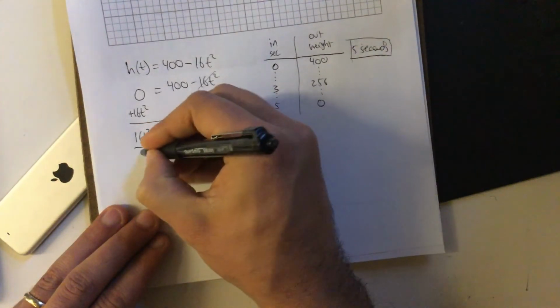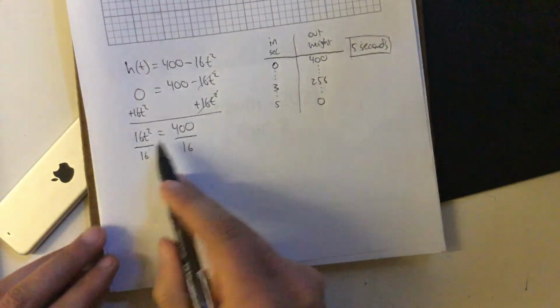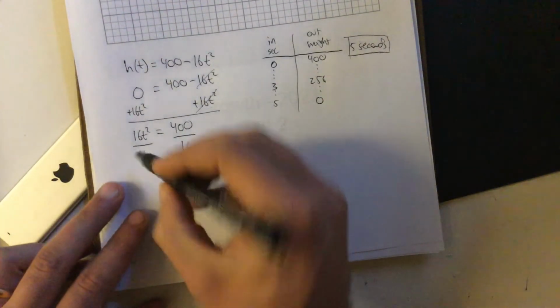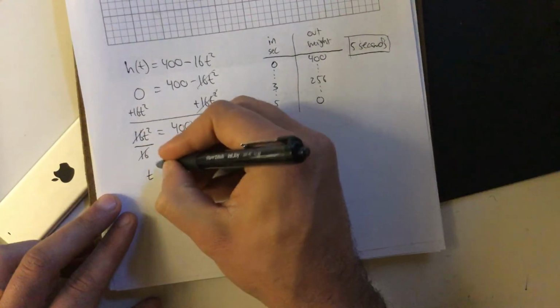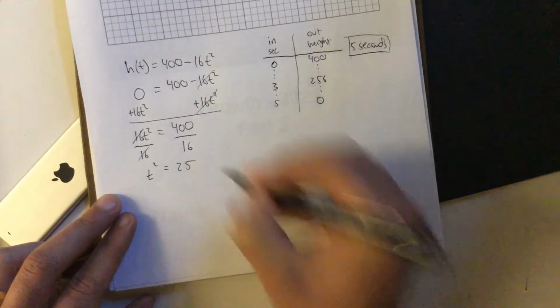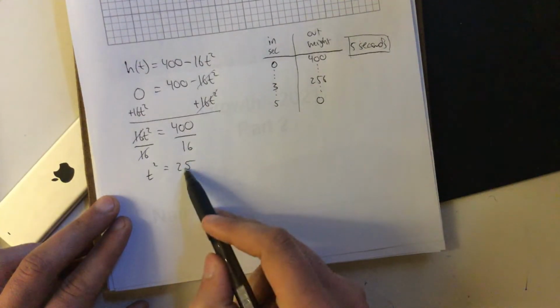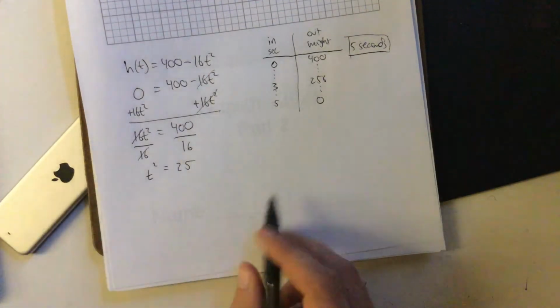Now we can divide both sides by 16, because we have to do the square last, because when we solve for t, we go in the reverse order of operations. Our 16s go away, and we get t squared is equal to 25, because 4 times 25 is 100, and 4 times 4 times 25 is 400.